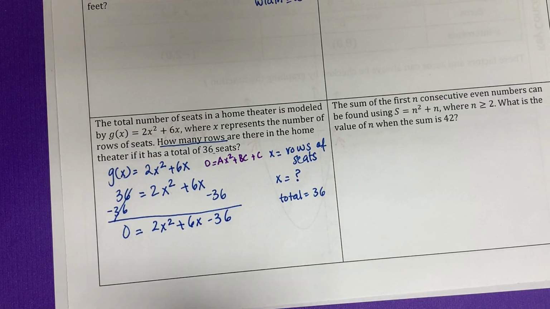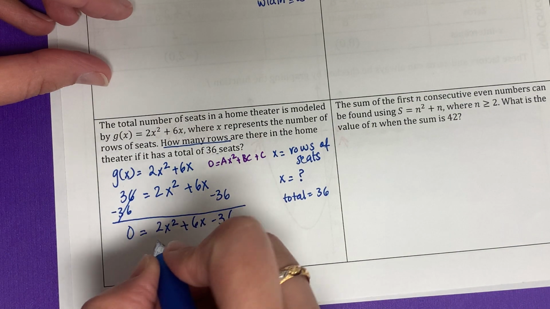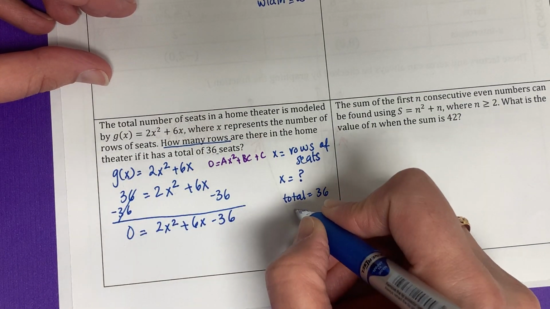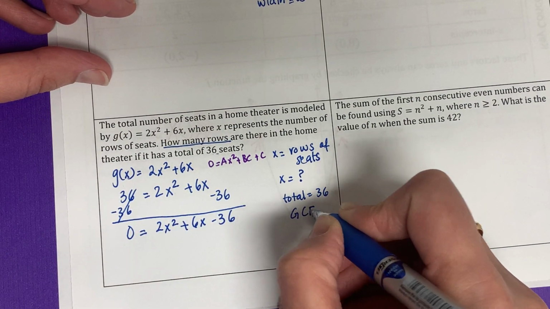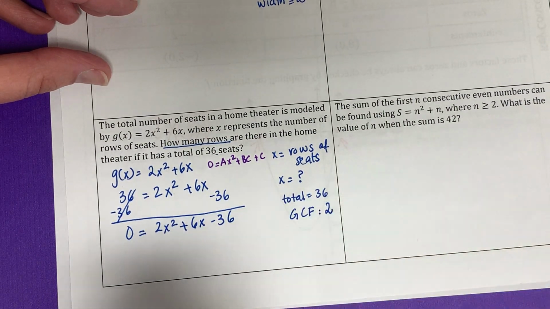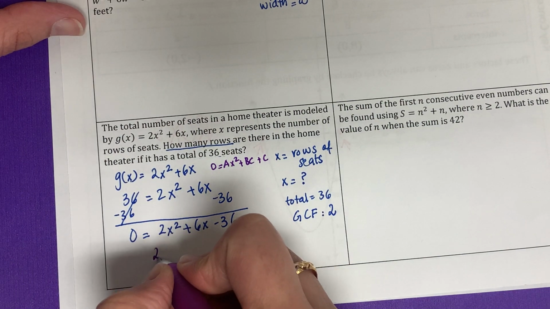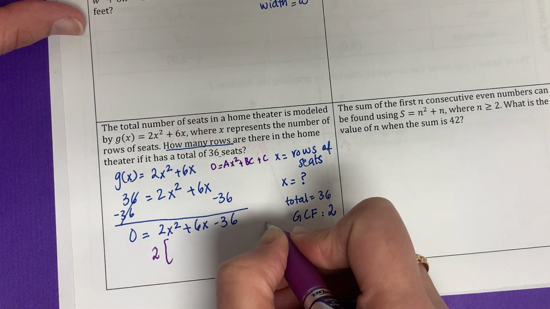I have the equation. Now this one I can factor because I have to factor it. Before I factor it, I actually see something. All these three numbers are divisible by 2. So I have a greatest common factor, 2, that I can take out. So I'm going to take out 2 as a greatest common factor.